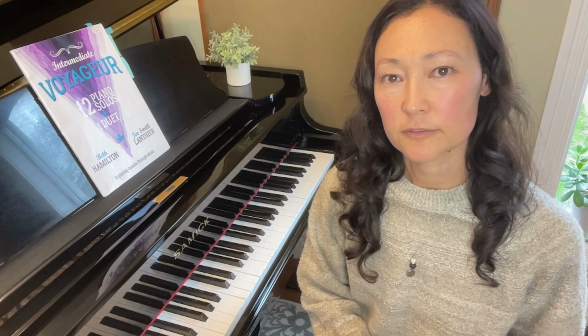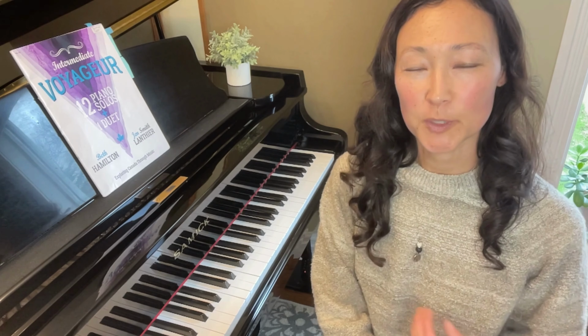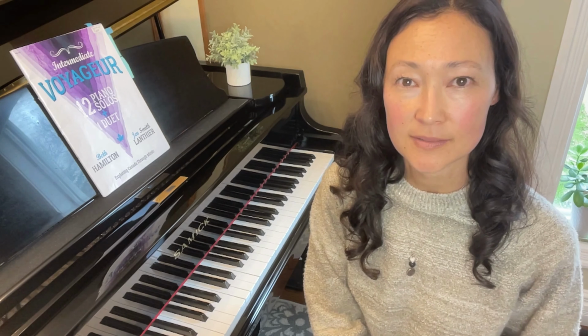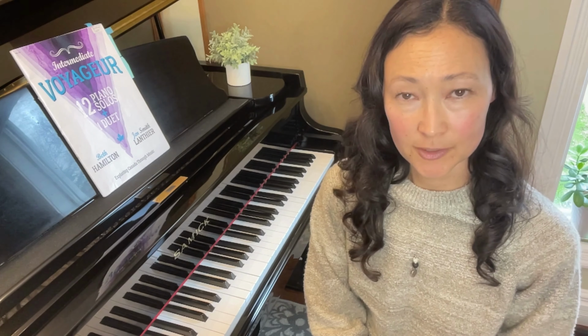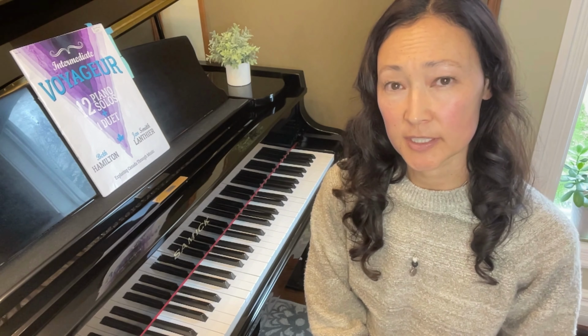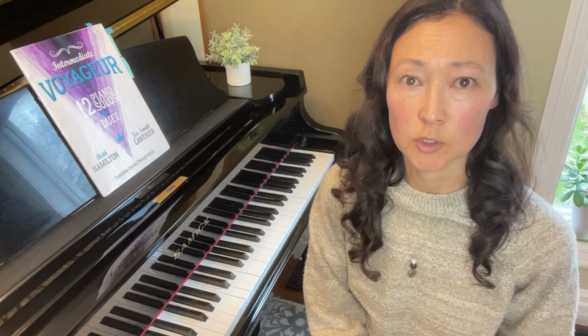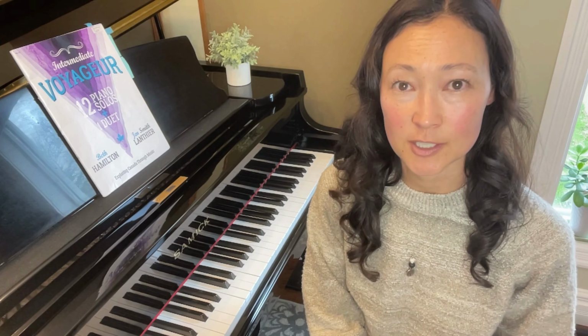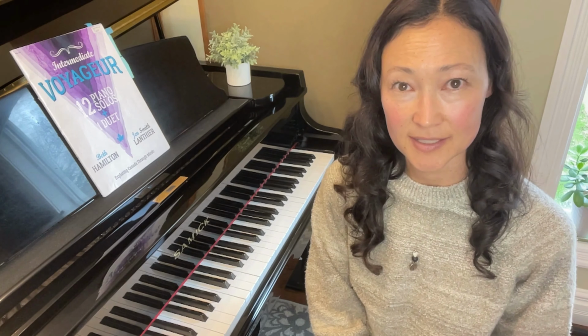There's really more of a focus on musical expression, bringing to life the composer's intentions and creating a cohesive musical performance. At this level, your musicianship skills are becoming very well-rounded, and you're feeling very comfortable playing the piano and enjoying the variety of styles and genres that you're able to access.